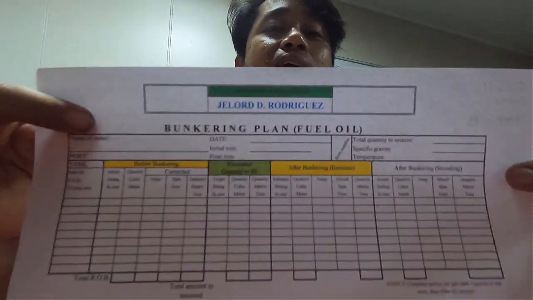Hello guys! Once again, our topic today is bunkering plan. As you can see, bunkering plan. First of all, I'm going to make this bunkering plan on paper. I will write down the answers on paper so that you can know how to actually fill up this bunkering plan. So without further ado, let's get started with our vlog for today.